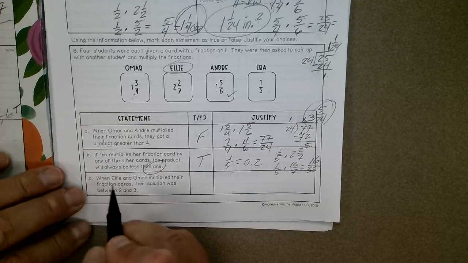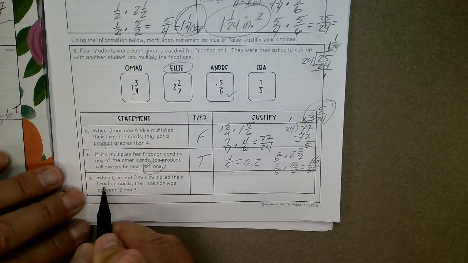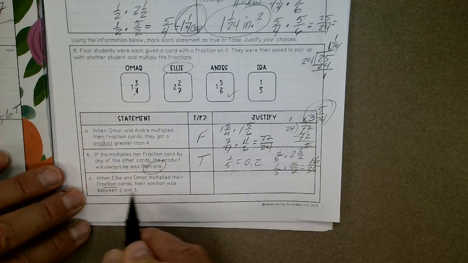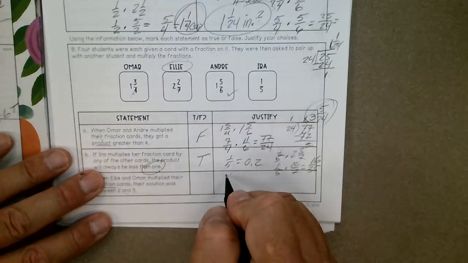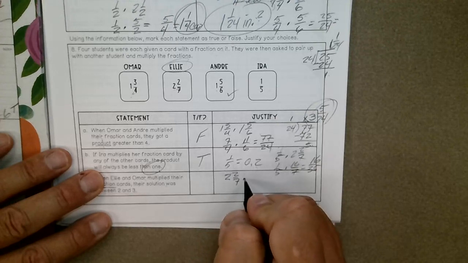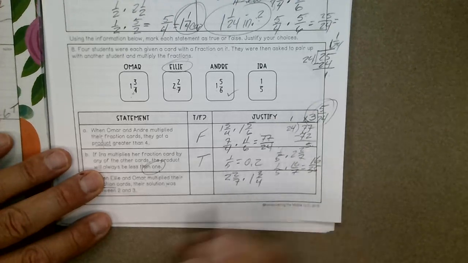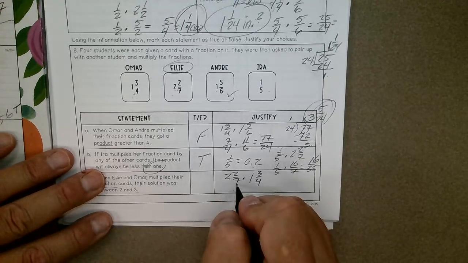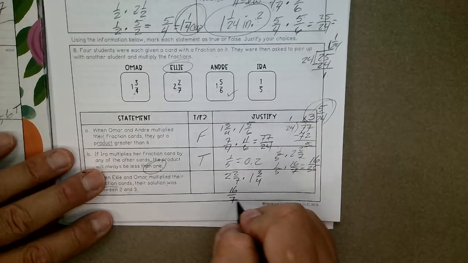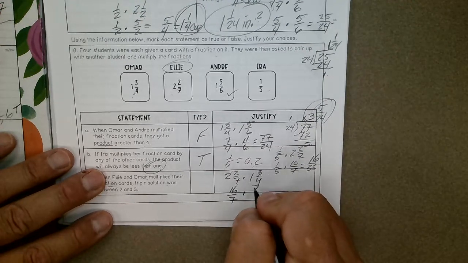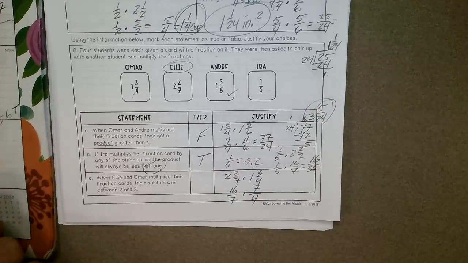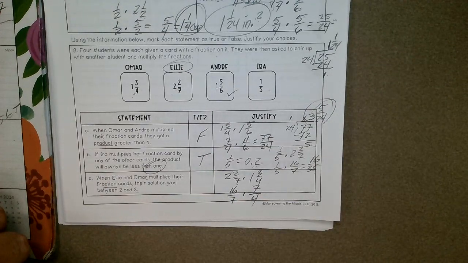Last one. When Ellie and Omar multiplied their fraction cards, their solution was between 2 and 3. Ellie, Omar, let's go. 2 2/7 times 1 3/4. 16 over 7 times 4, 7/4. Oh, this is setting up beautifully to factor.